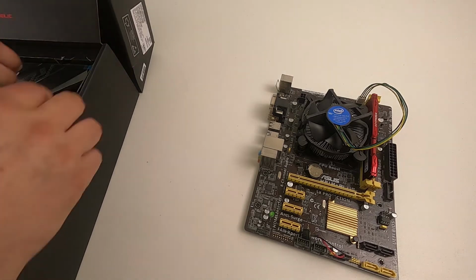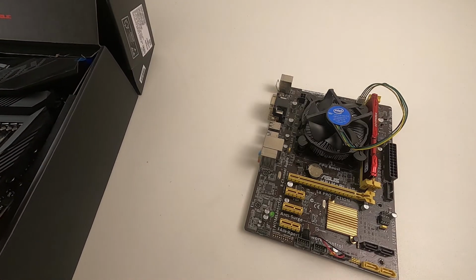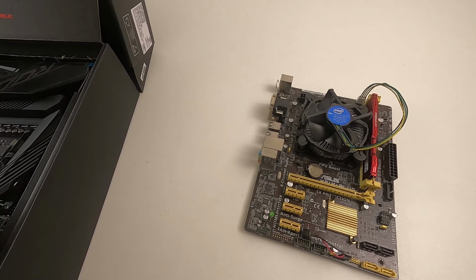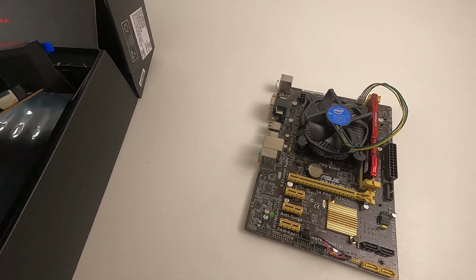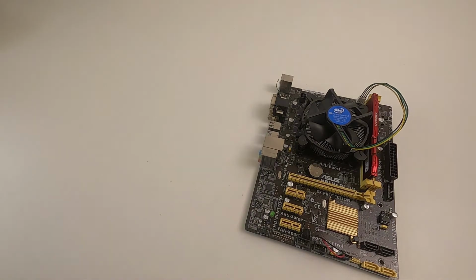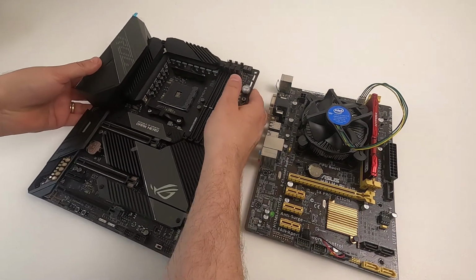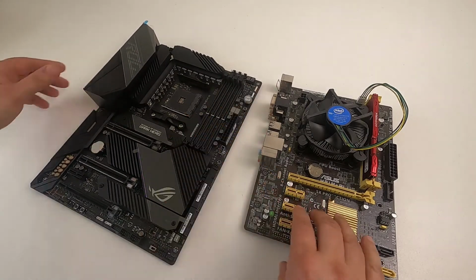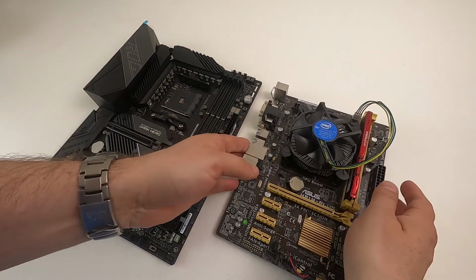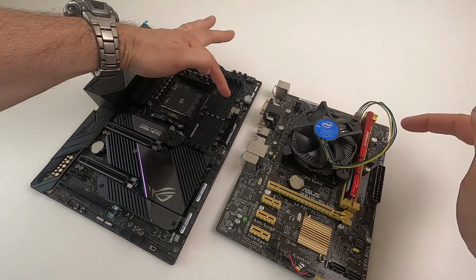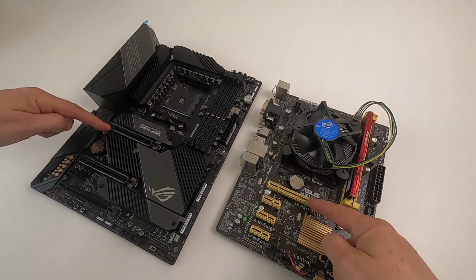It's a bit of a beast. I've got to try and get it out without breaking it. So if we look at that in comparison, you can see that the layout is actually very, very similar in that everything is kind of in the same sort of places.